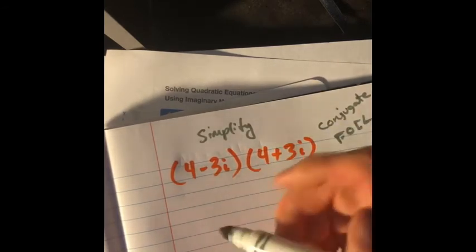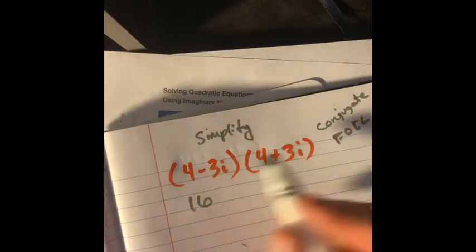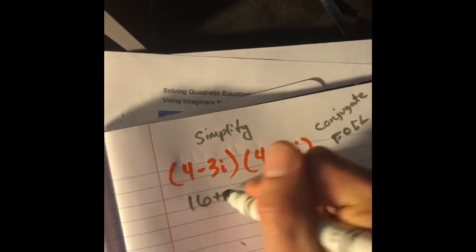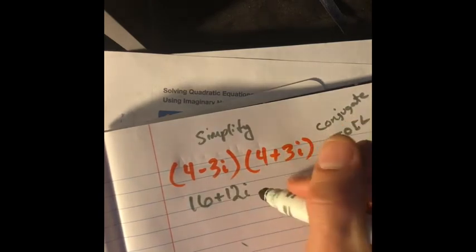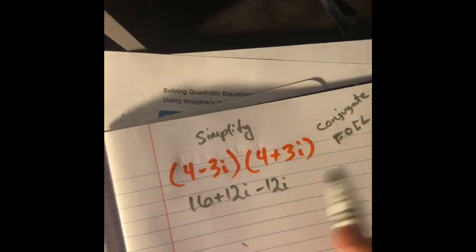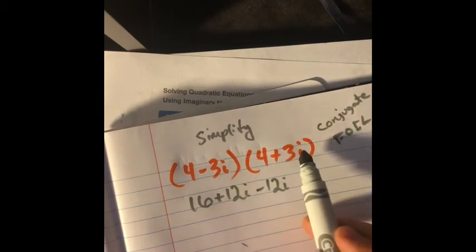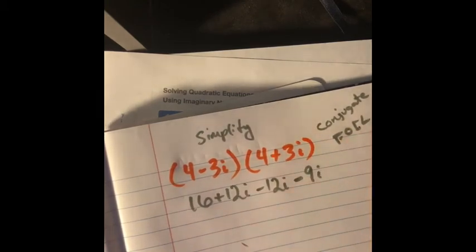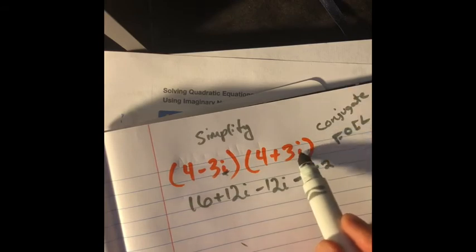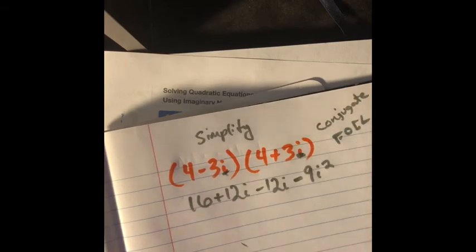4 times 4 is 16. 4 times 3i is positive 12i. Negative 3i times 4 is negative 12i. And negative 3i times positive 3i is negative 9i squared. Remember, i times i is i squared. And when you multiply complex numbers, you should get an i squared.